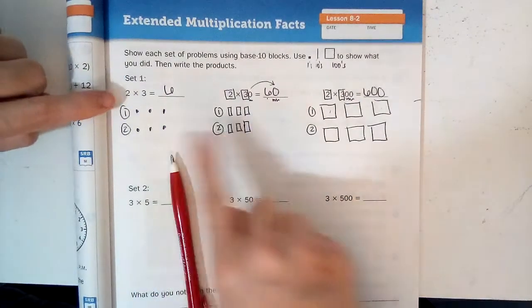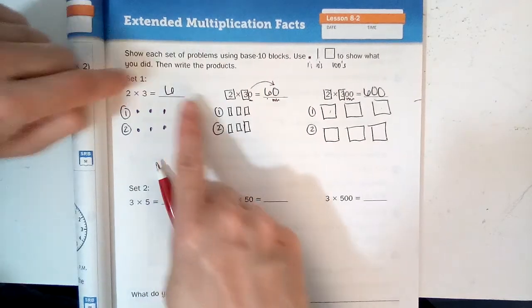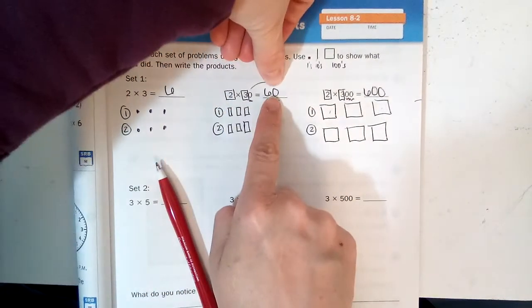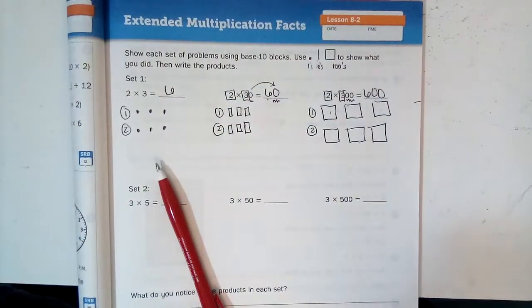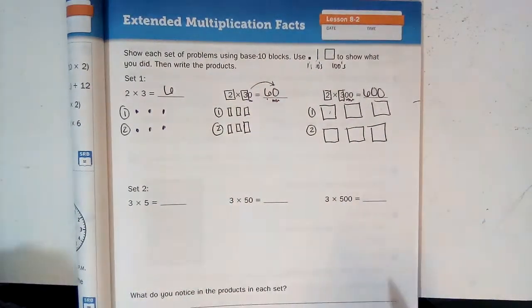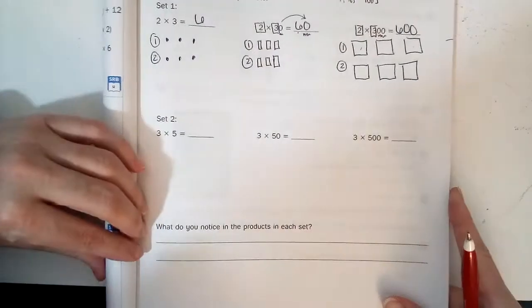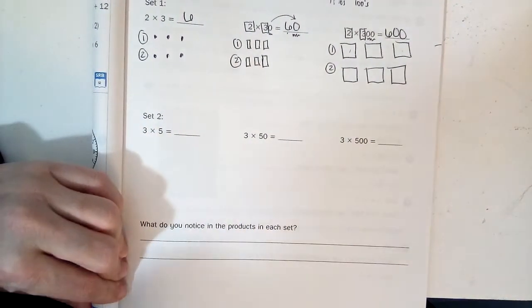So, if we look at the original fact, 2 times 3 is 6, 2 times 30 is 60, 2 times 300 is 600. So we're going to do these, and we're going to draw it out. That way, when we get back to this side, it'll not be as intimidating. So let's look at set 2.